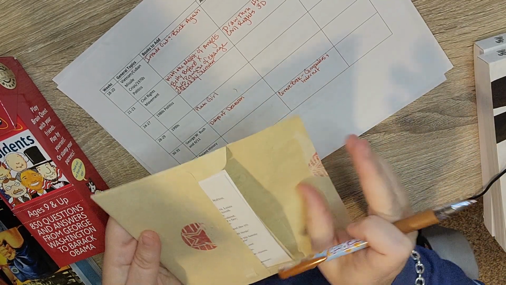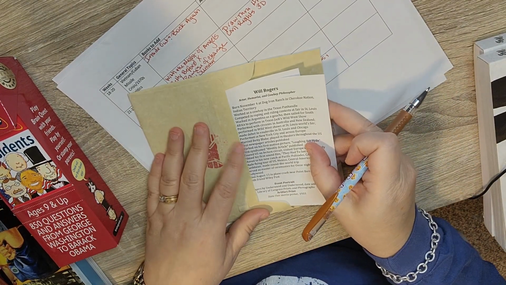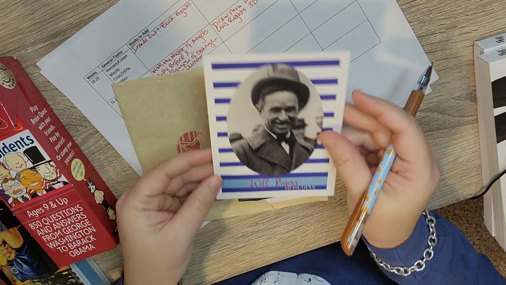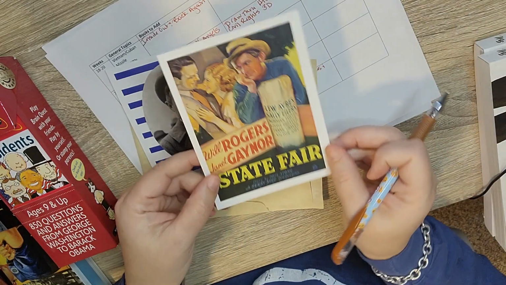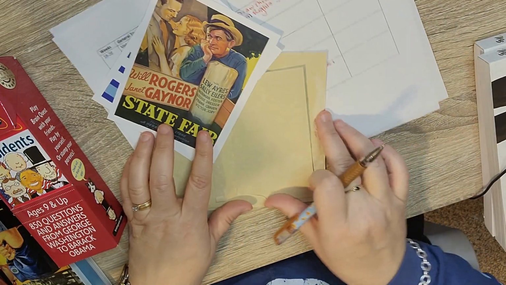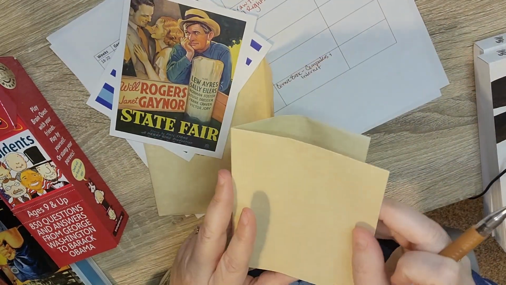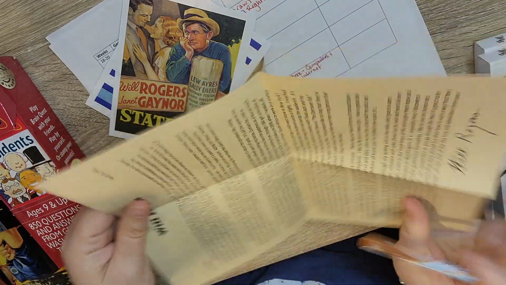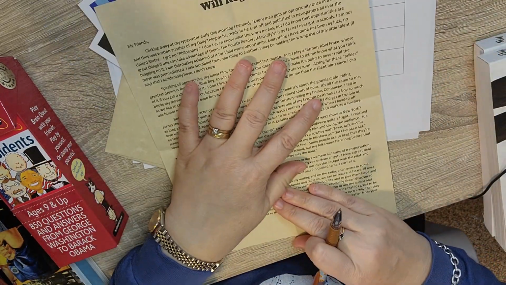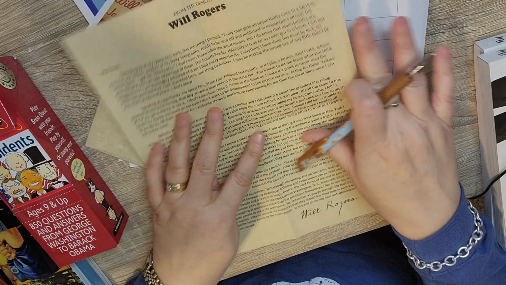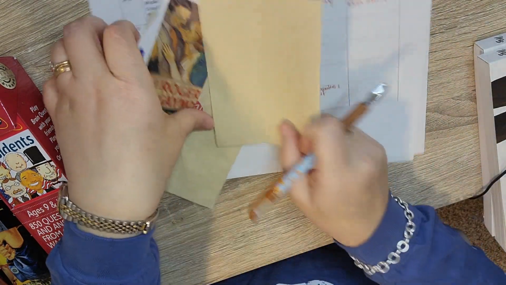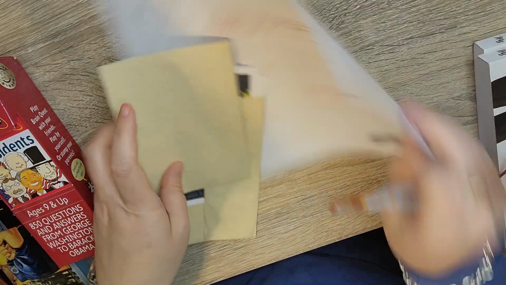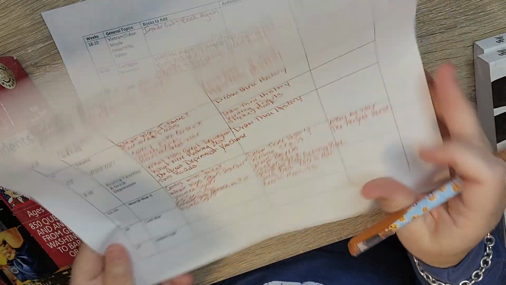I also received the Heritage Letter that we receive each month, and it has a different person highlighted. So for example, this is Will Rogers, and it has great information in the Heritage Letter, and so we will be incorporating this where it makes sense. For example, this one is dated 1933, so I will be reviewing Will Rogers at that time period.